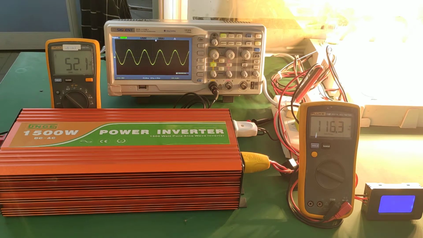Still, now we increase it to 52.1 volts, and the output now is 116.3.